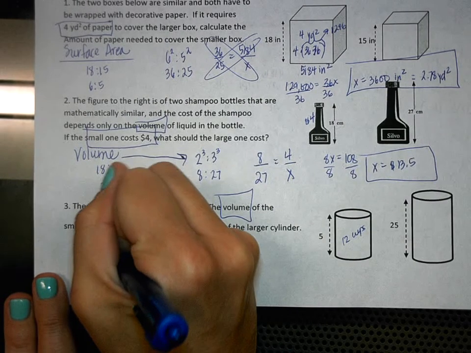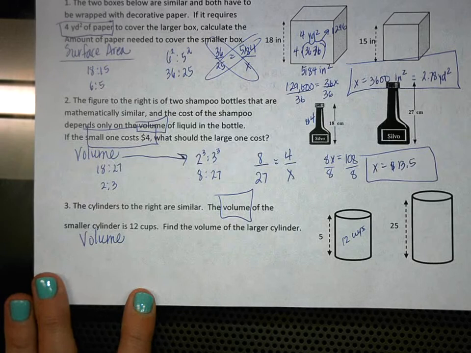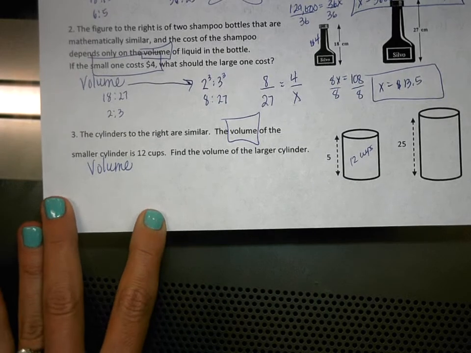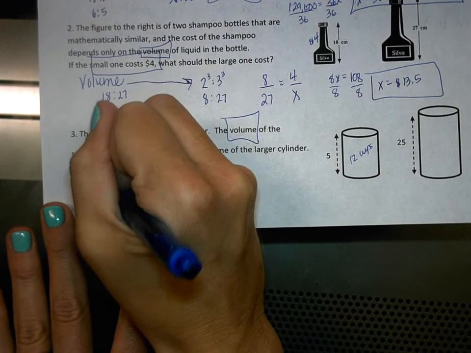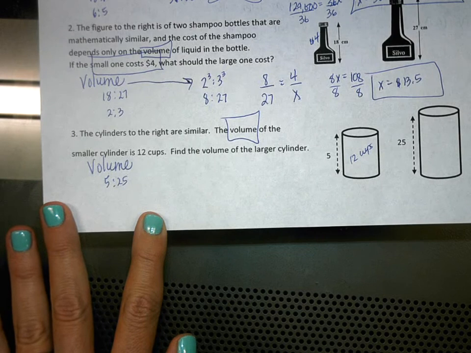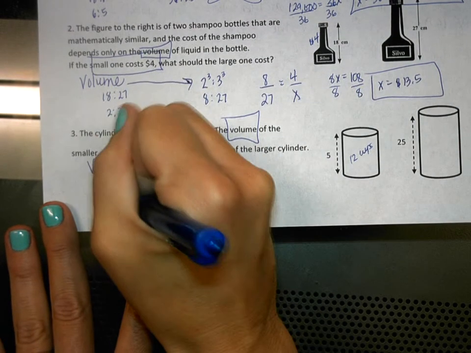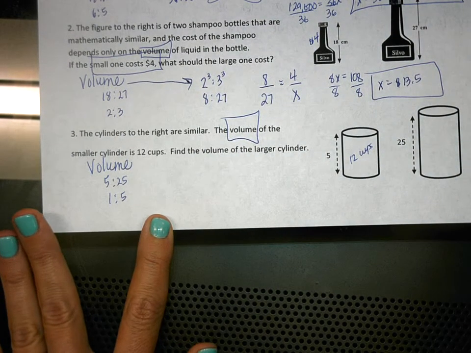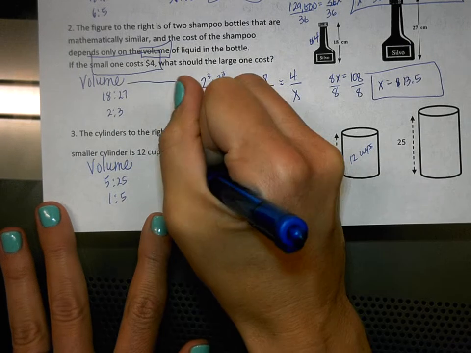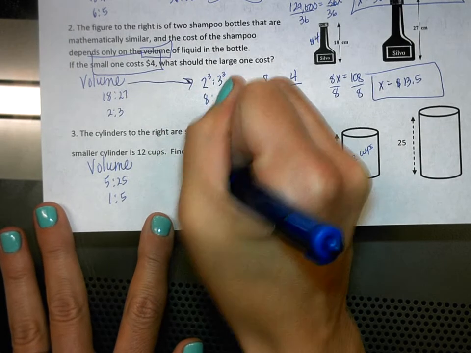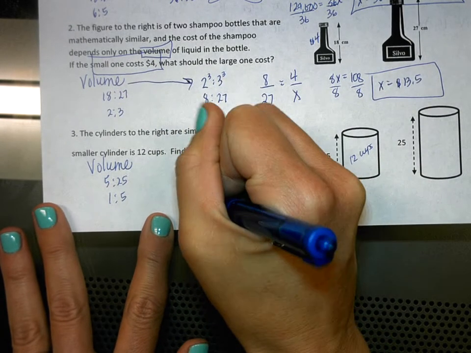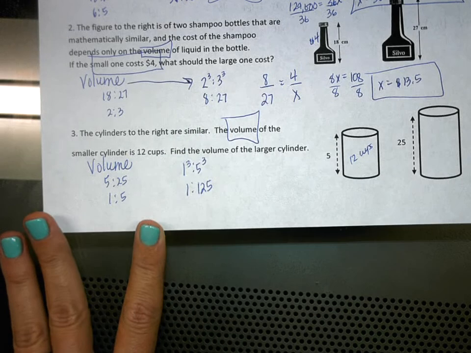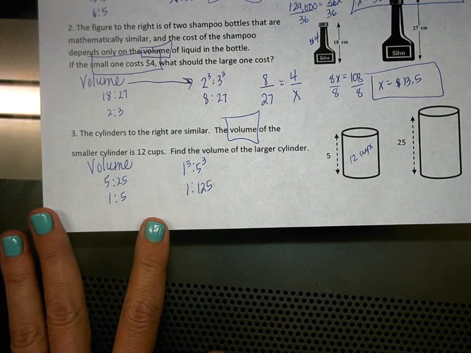My original ratio is what? 5 to 25, which reduces to 1 to 5. But since I'm dealing with volume, what am I going to do? Cube it. 1 cubed to 5 cubed. So we get 1 to 125. So when we write our ratio, what am I going to write?